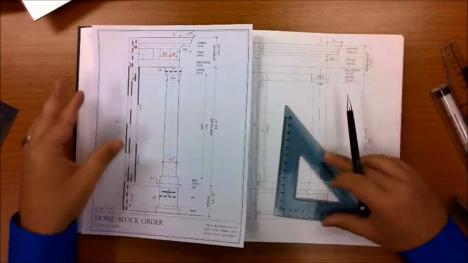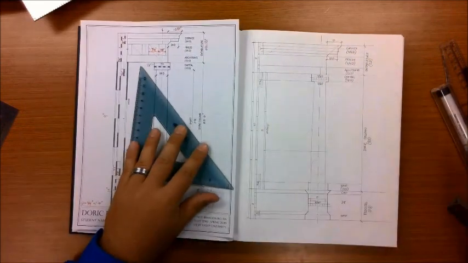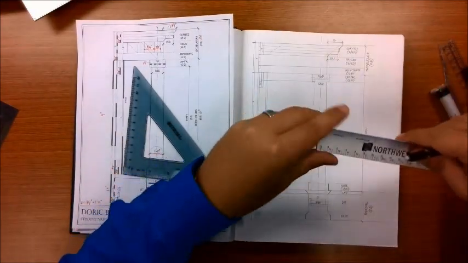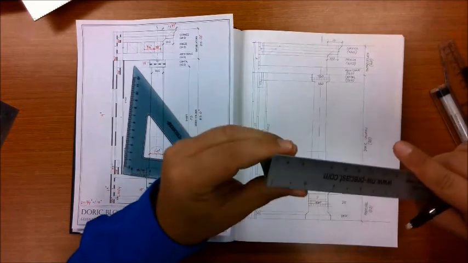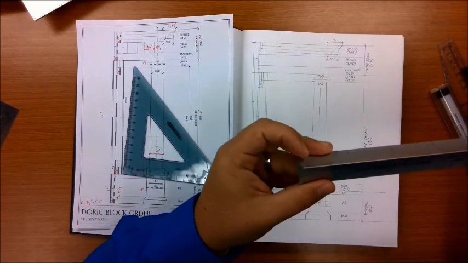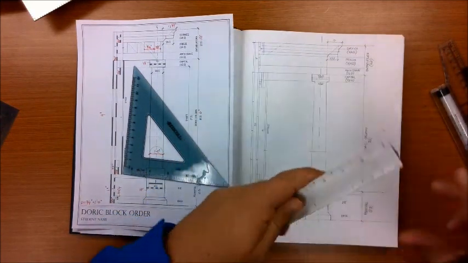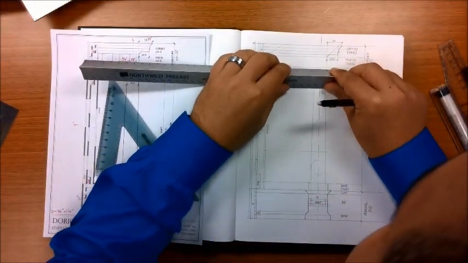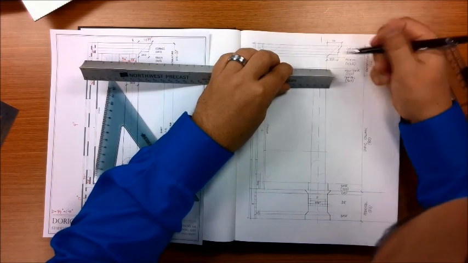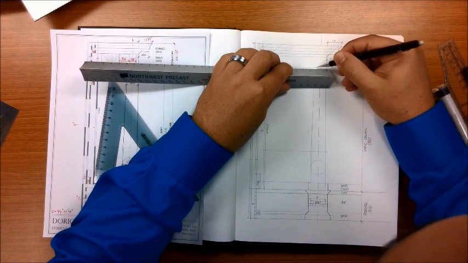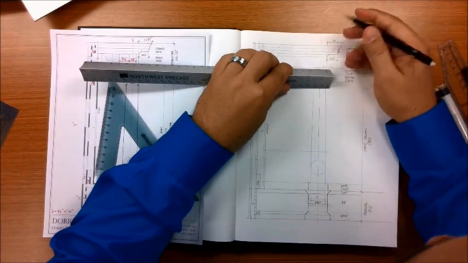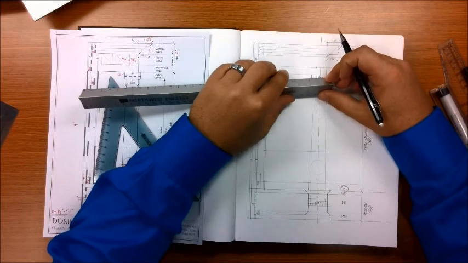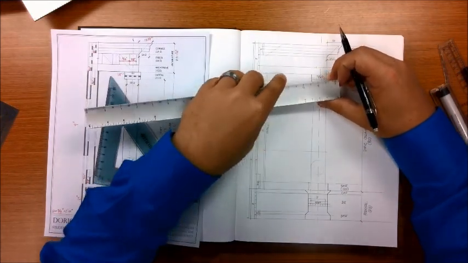So a triglyph itself, in this instance, is 3/8 of an inch. I'm going to get my 3/8 scale. I'm going to place that there. Add 2 little tick marks so I can create the sides of the triglyph. Right next to that is actually 9/16.